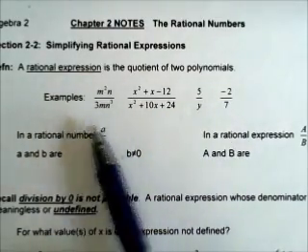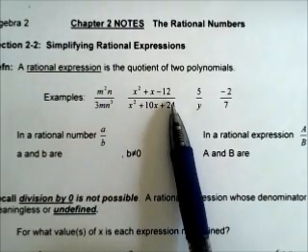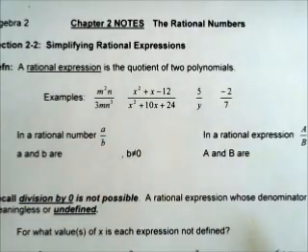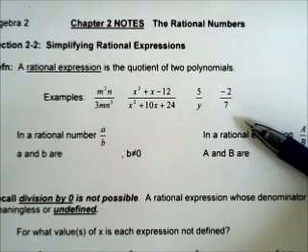m squared n divided by 3m n to the third, the trinomial x squared plus x minus 12 divided by x squared plus 10x plus 24, 5 over y, negative 2 over 7. These are all rational expressions.